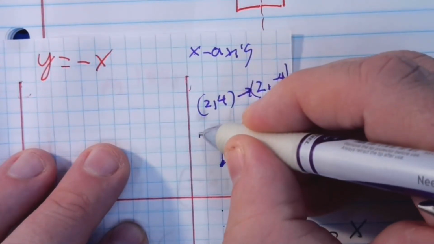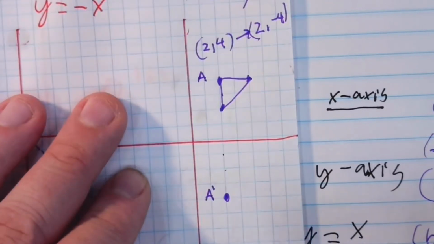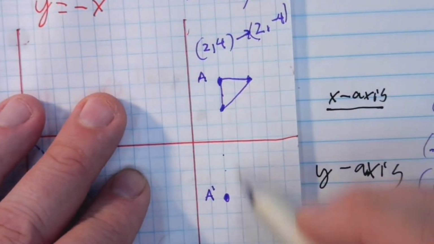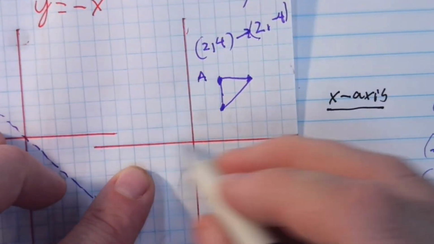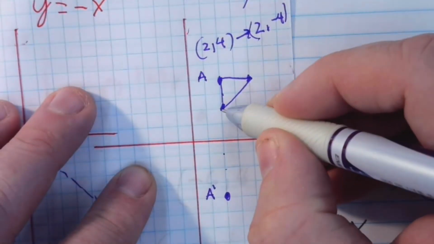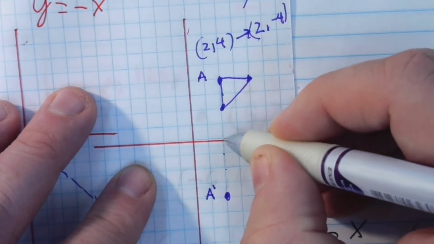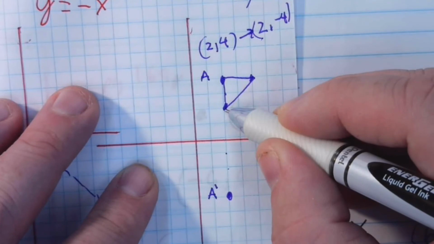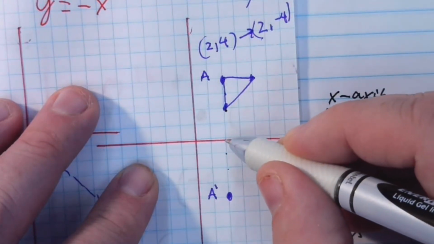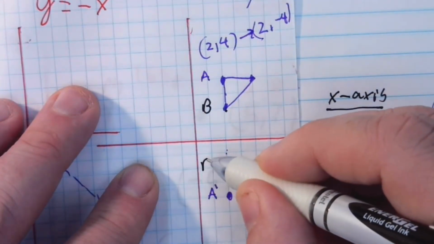So this would basically be A, and this would be A prime, because this is the pre-image, and this is going to be the image. One way to do this is just to count. This is an easy mirror, right? Okay, so if I'm reflecting this image, this point is how many away? Let's see, 1, 2 away from the mirror, right? So that means the other point is going to be 1, 2 away from the mirror. Call that B, and we'll call this B prime.